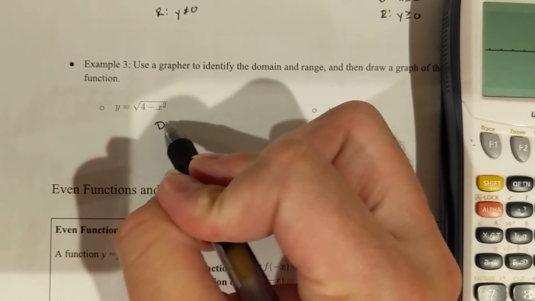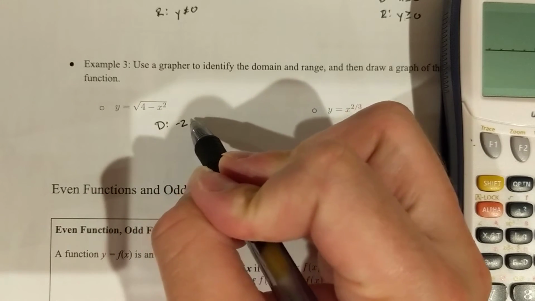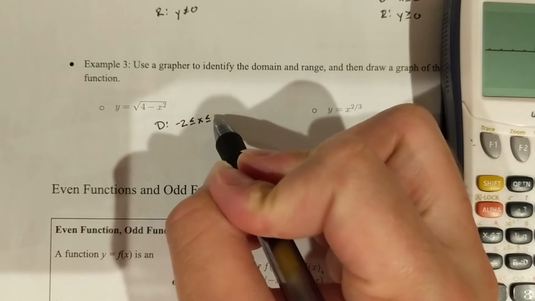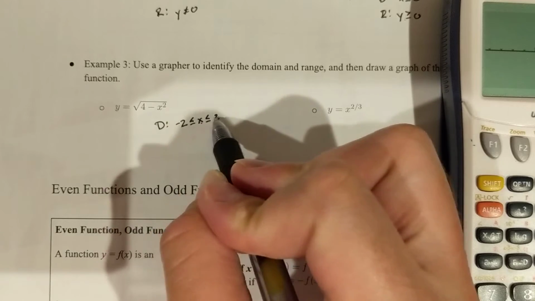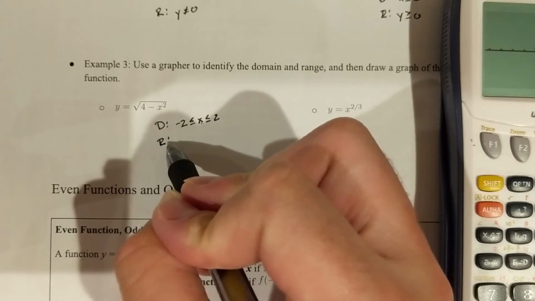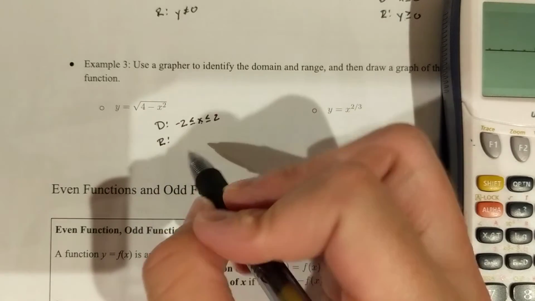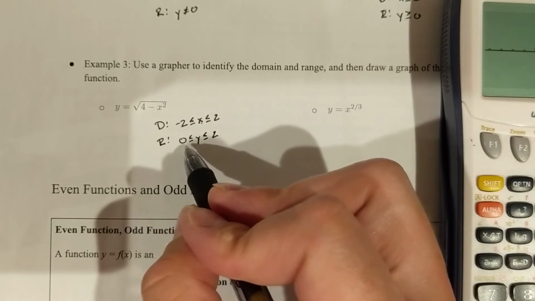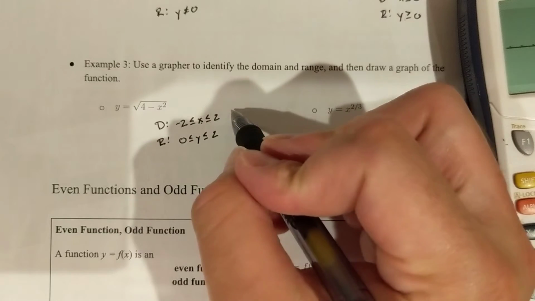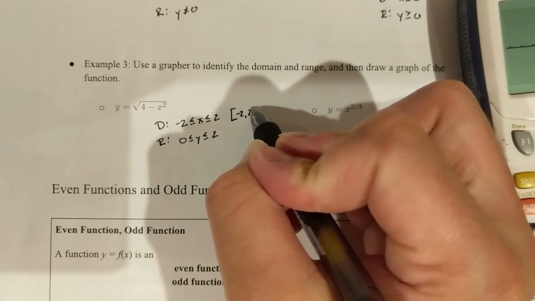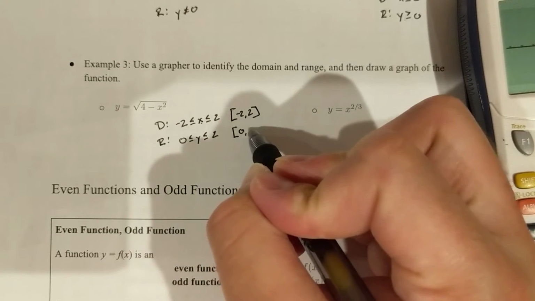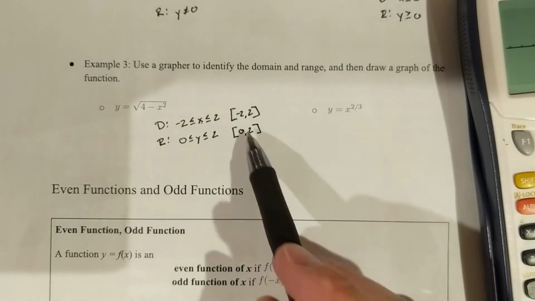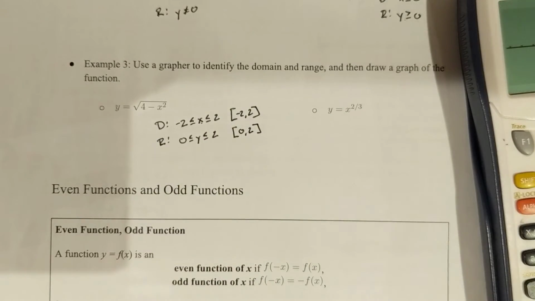So the domain is -2 is less than or equal to x is less than or equal to 2. That's how you write x must be between -2 and +2. And the range is 0 is less than or equal to y is less than or equal to 2. This is inequality notation. You can also write it like this, which is interval notation, which is a little bit shorter. Brackets for less than or equal to signs.